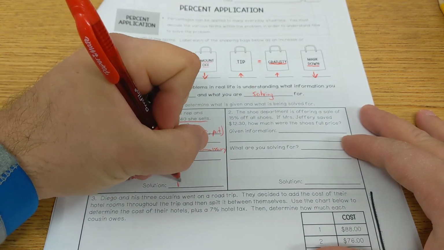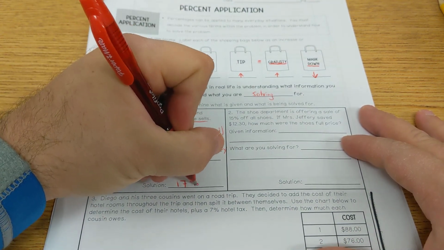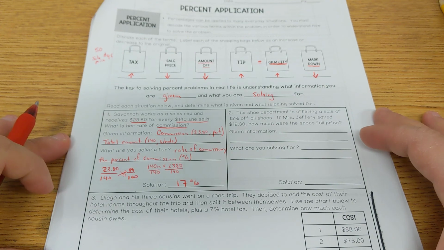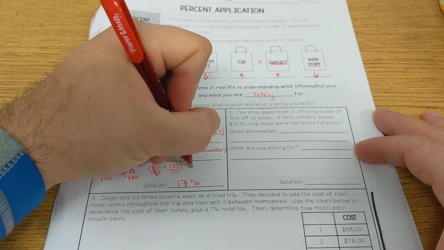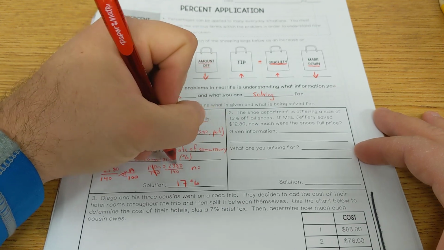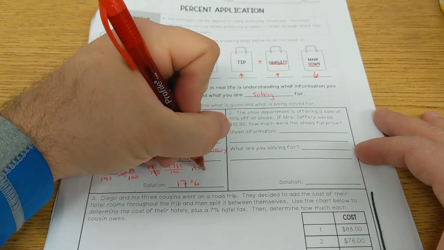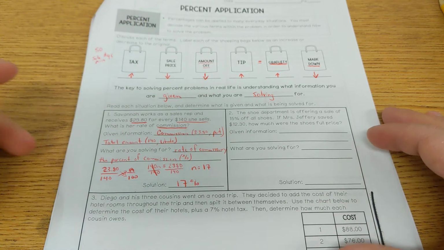Gives us a nice 17%. Okay? Because we'll divide those. N is equal to 2380 divided by 140, which is 17. Okay?